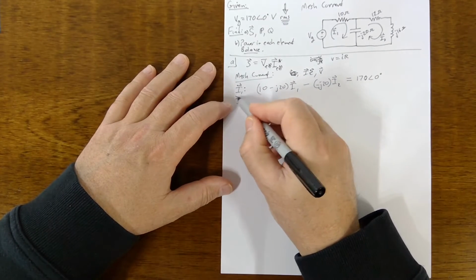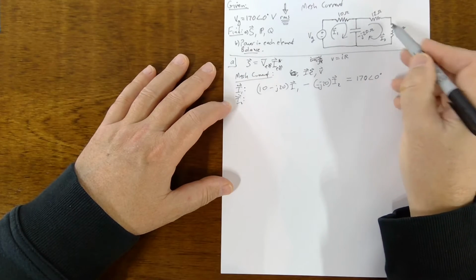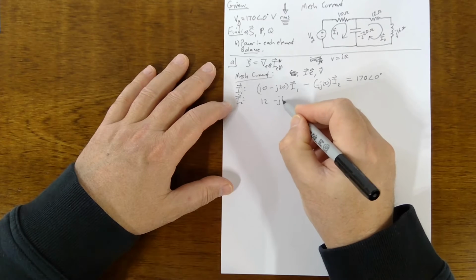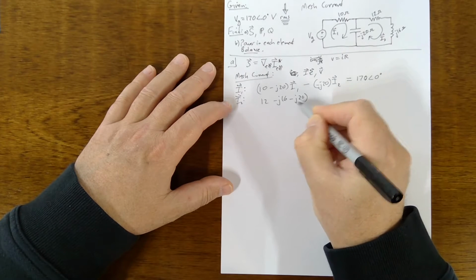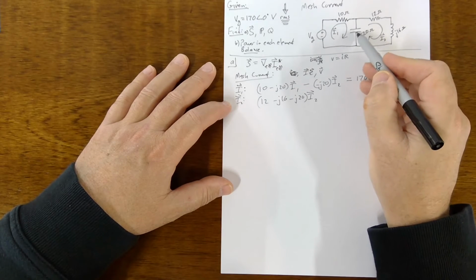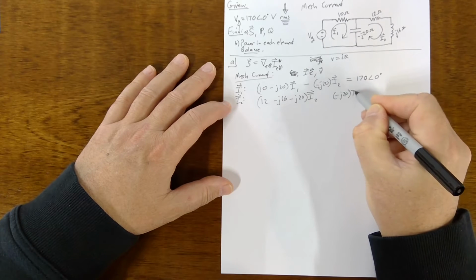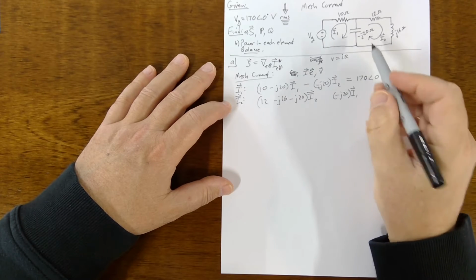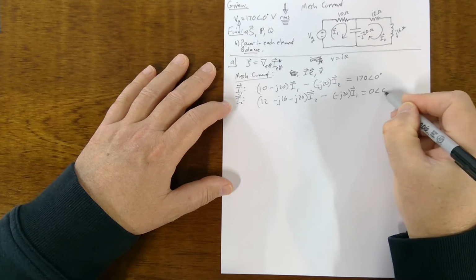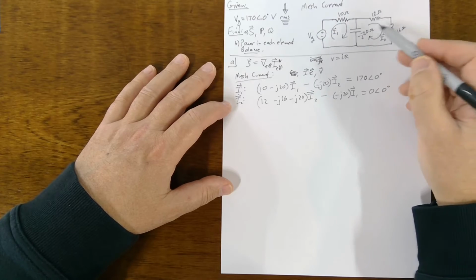Different ways to write these, whatever works for you. So the I2 mesh current is going through these three terms, so the 12, the 16, and the 20 have I2 phasor through them. Then the shared capacitor here is minus J20 I1 phasor, and the currents disagree, so there's a negative sign, and those sum up to 0 angle 0 degrees volts. There's no voltage source in here, so it's just 0.